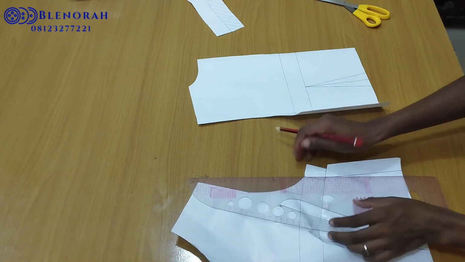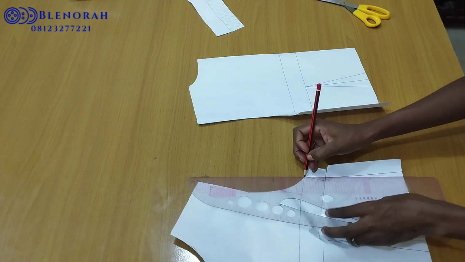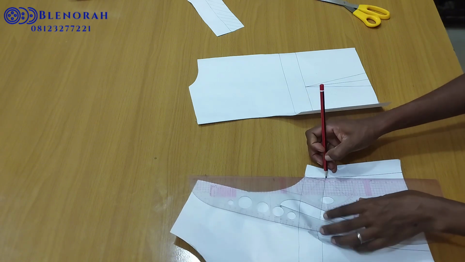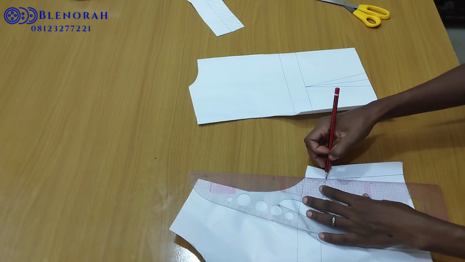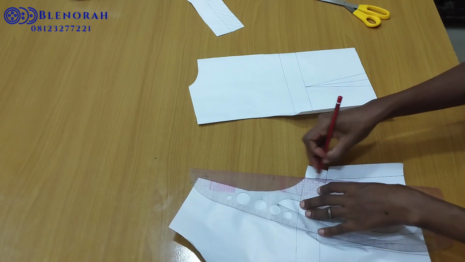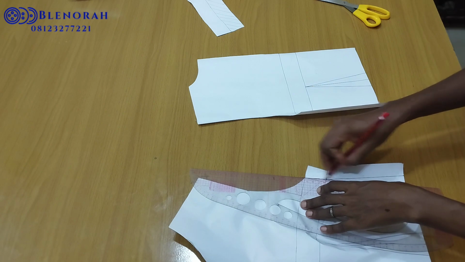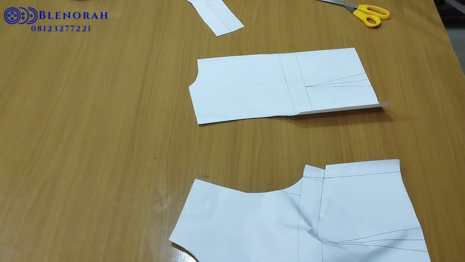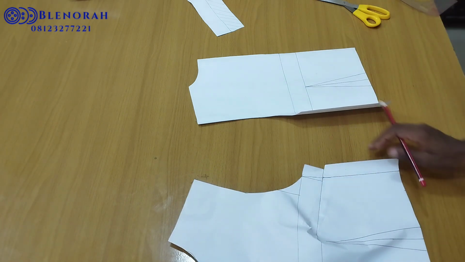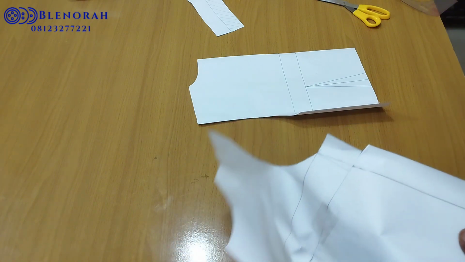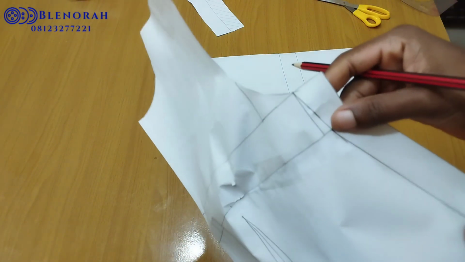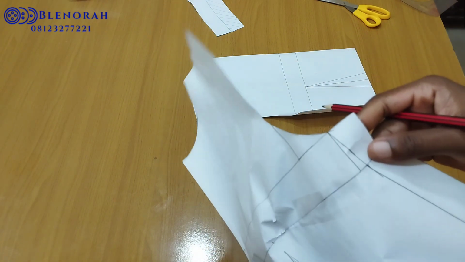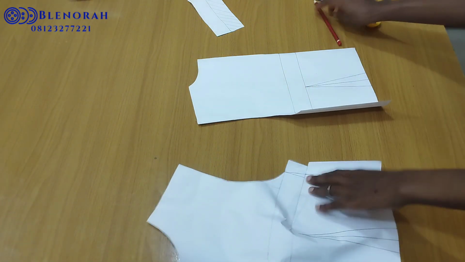I'll connect it from this chest line where my bust is connected. So I've been able to connect it. That was why when I was cutting, I didn't cut everything along this line. I ensured I left some space before cutting because of this.